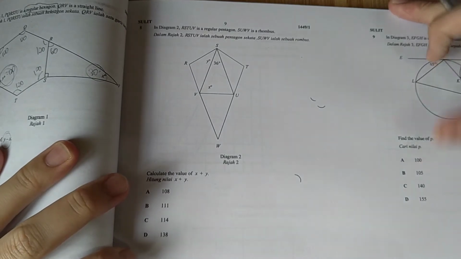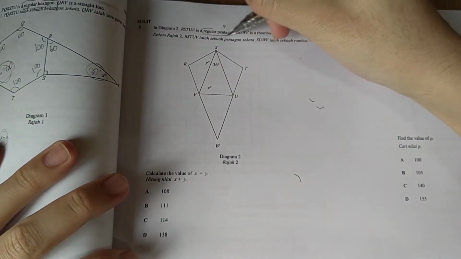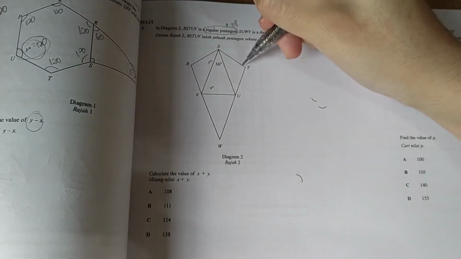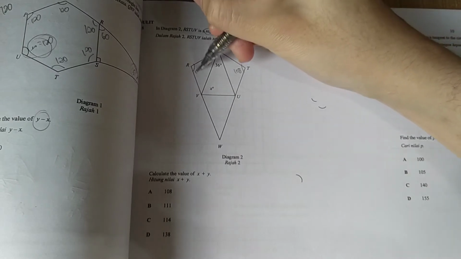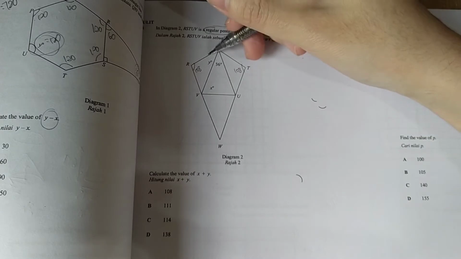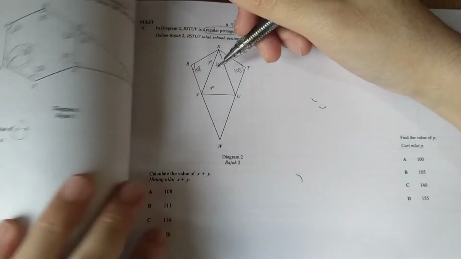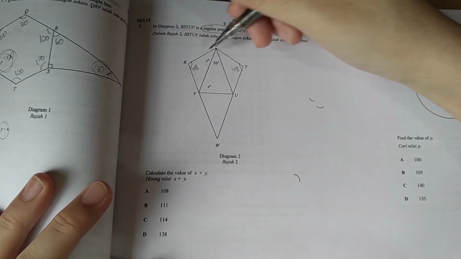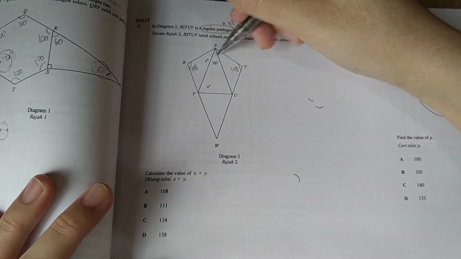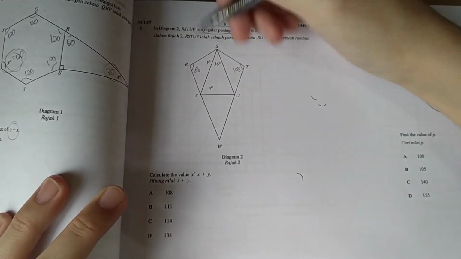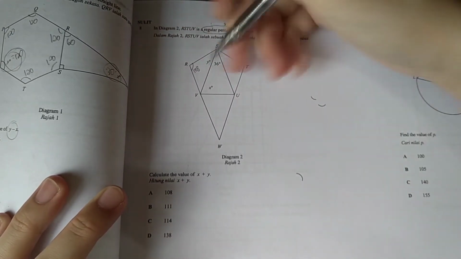Number 8, in diagram 2, RSTUV is, again lah, a regular pentagon. Regular pentagon, the angle will be 108. So RSTUV, 108. Here also 108. Can you see I didn't write at all places? Sebenarnya semua angle ni is 108, but I didn't write. You know why? Because ada line kacau sini. Kalau nanti saya buat sini nanti, yeah. I don't want the whole thing, I want it separately. So that's why I leave it first.